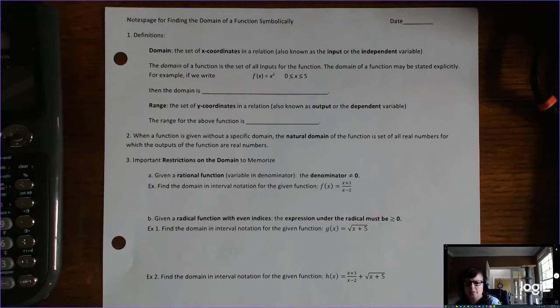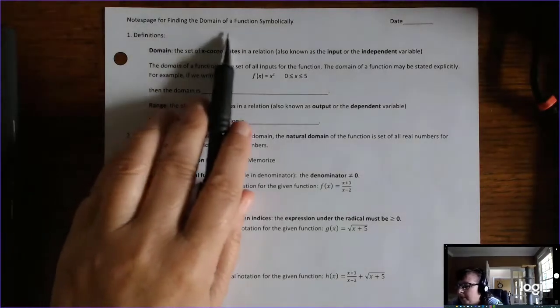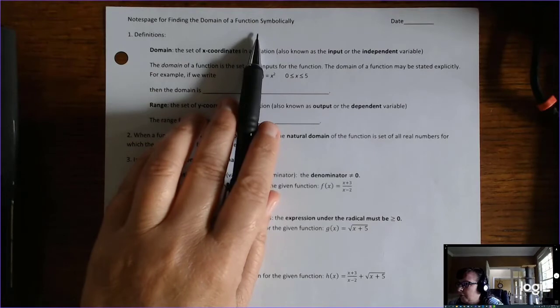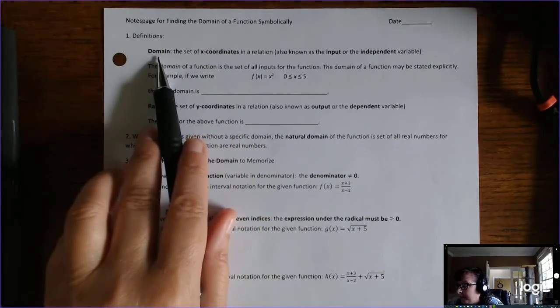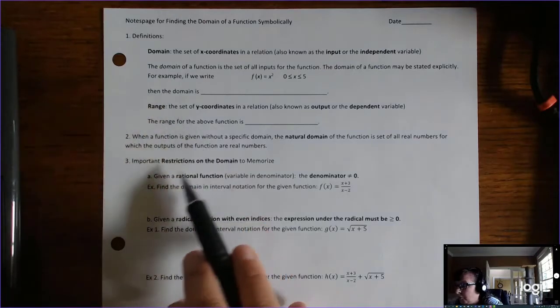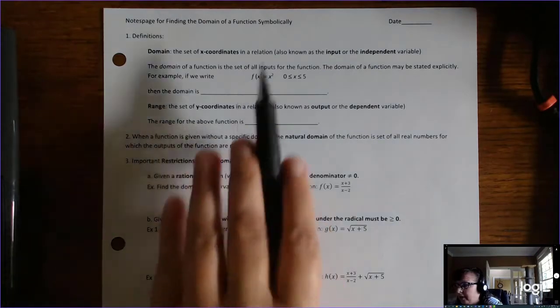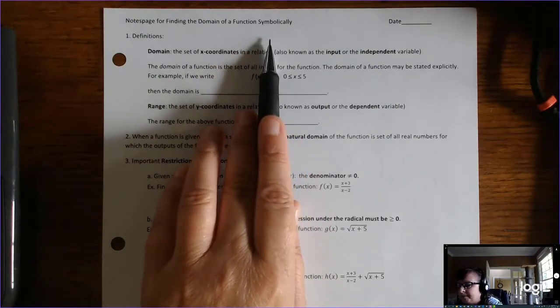Okay, so I hope you went to the evaluating functions video and watched that just to get better at evaluating functions. But we're still on the notes page called Finding the Domain of a Function Symbolically, and so we are going to talk again about domain and range, and then we're going to find the domain not with a graph but given a function.